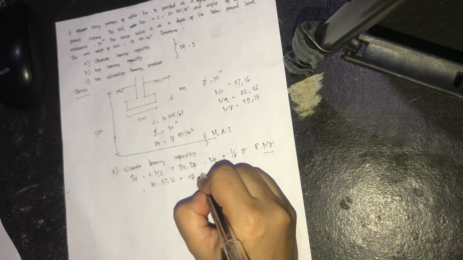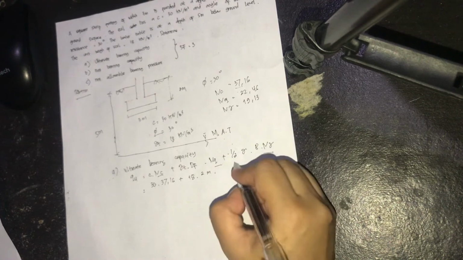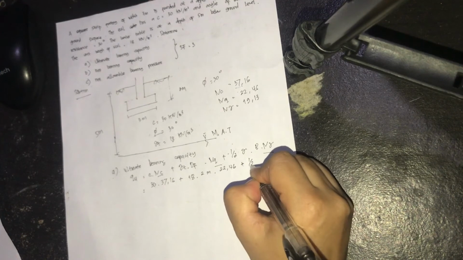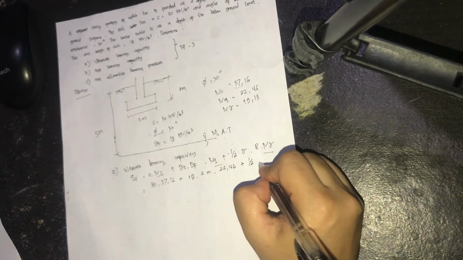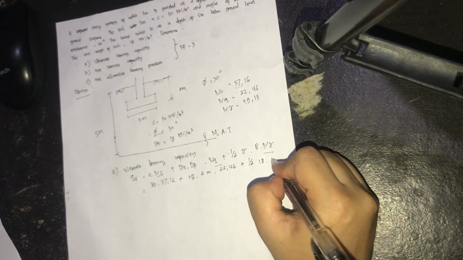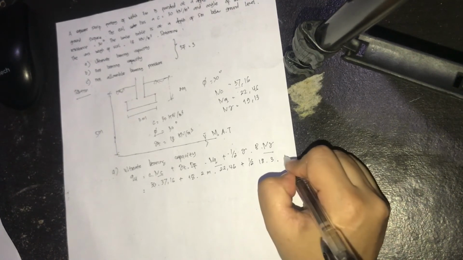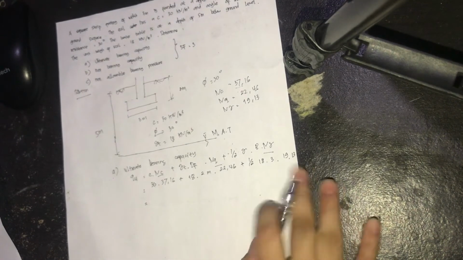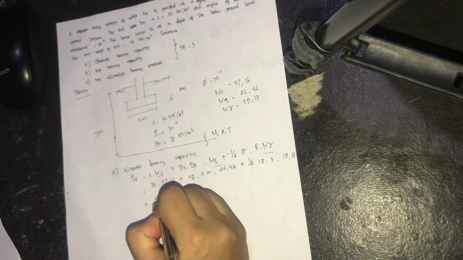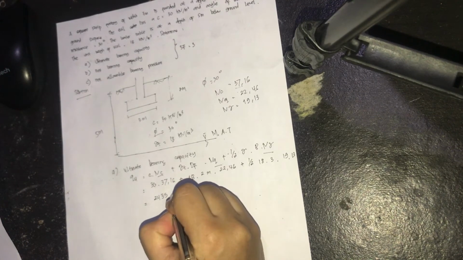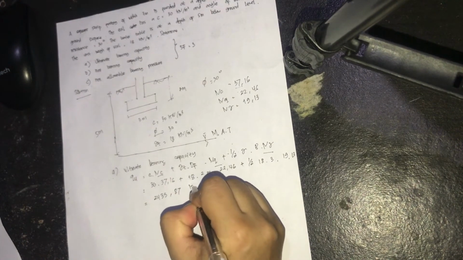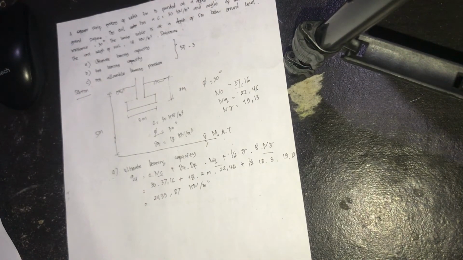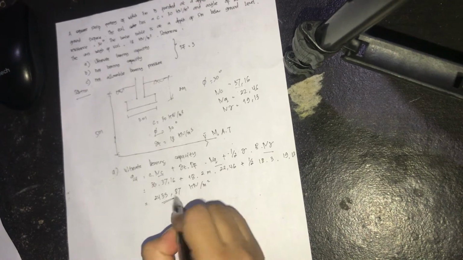And the depth of foundation is 2 meters, and Nq is equal to 22.46, plus half, and the unit weight is 18, width of foundation is equal to 3 and N gamma, so if we calculate this, it's equal to 2439.87 kilonewton per meter square. So this is the value of your ultimate bearing capacity.